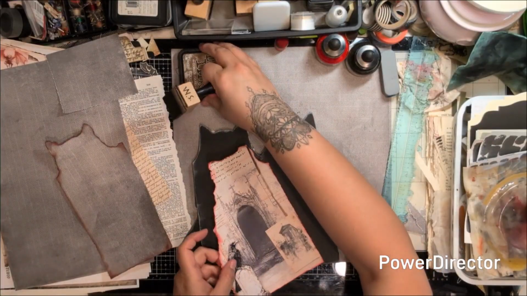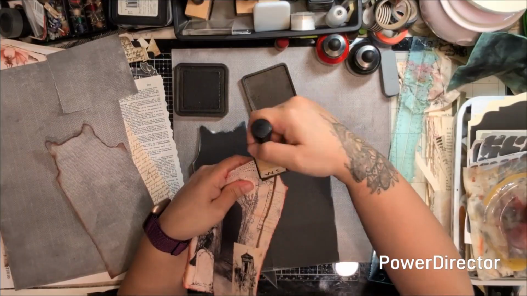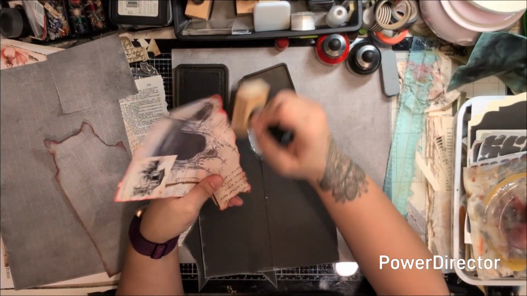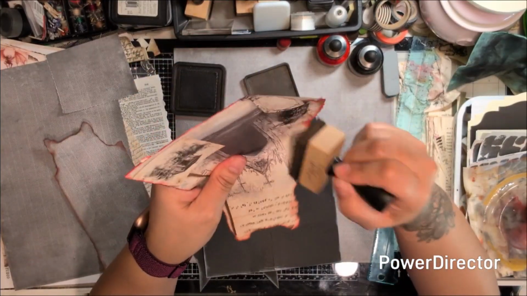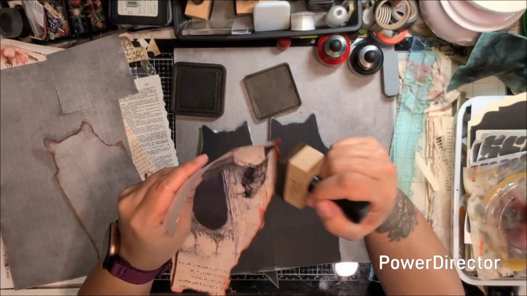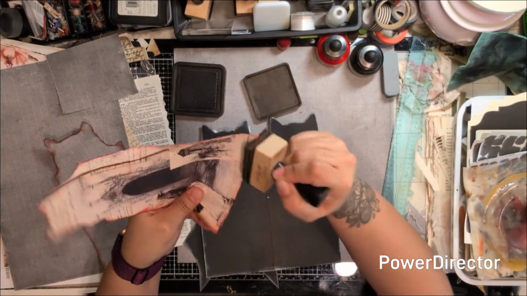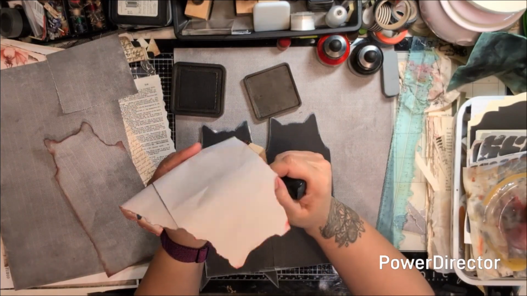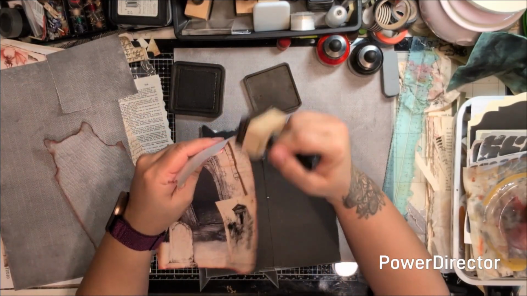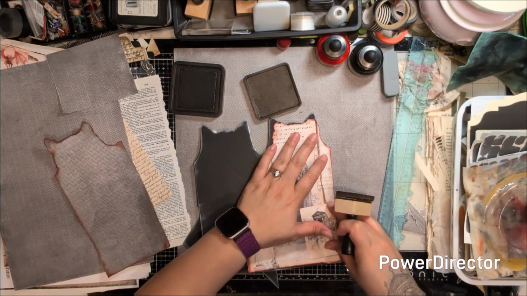Back to the walnut stain. I don't know if you can tell, it makes it almost like the blood is drying. I know that's gross, but we're talking about Dracula here. Blood.